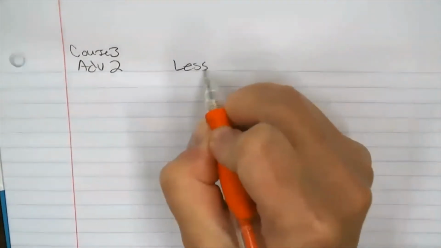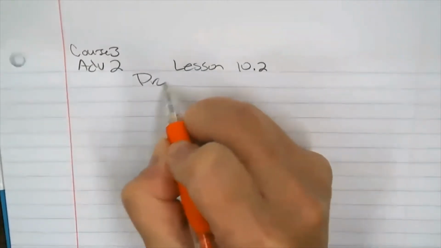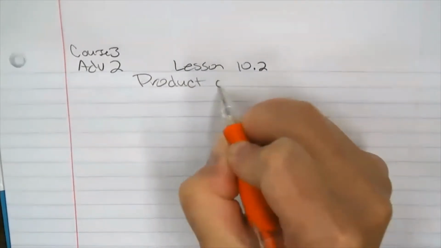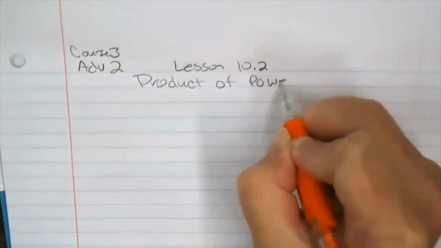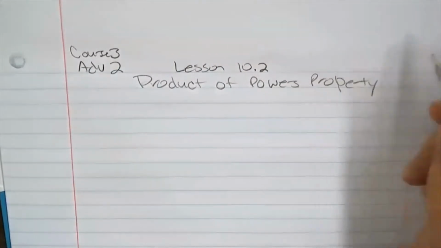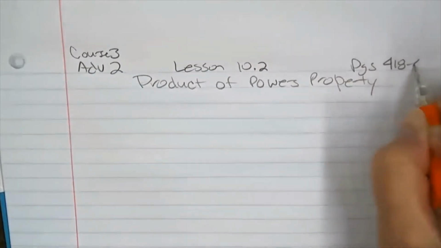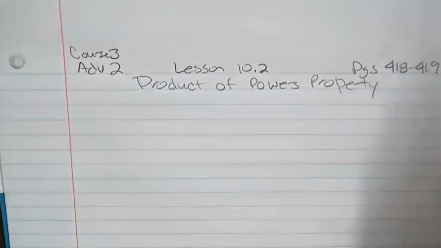Okay, if you are 7 Excel, we are working from the Advanced 2 textbook. If you are Math 8, we are working from the Course 3 textbook. We are doing lesson 10.2, product of powers property. And it can be found on pages 418 and 419.